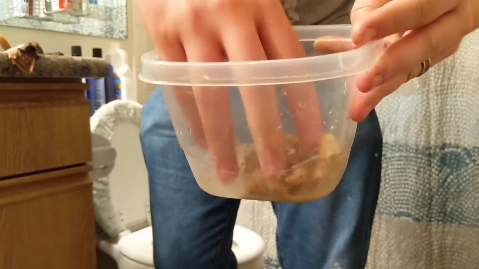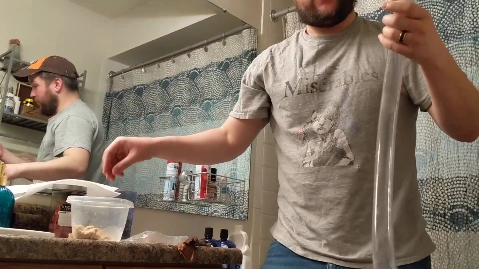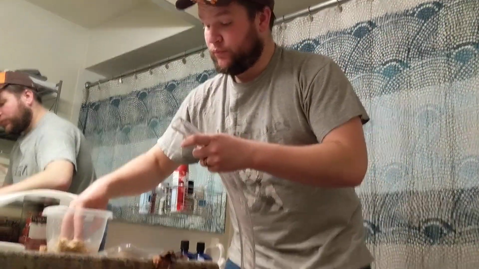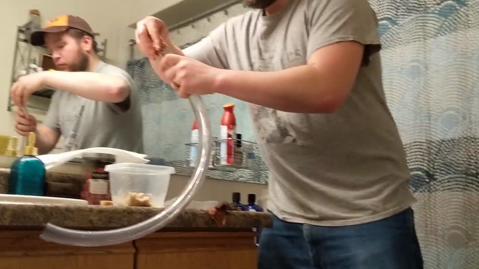Next comes propulsion, which moves food through the digestive tract. It starts with swallowing. When we swallow, food goes from the mouth into the esophagus.